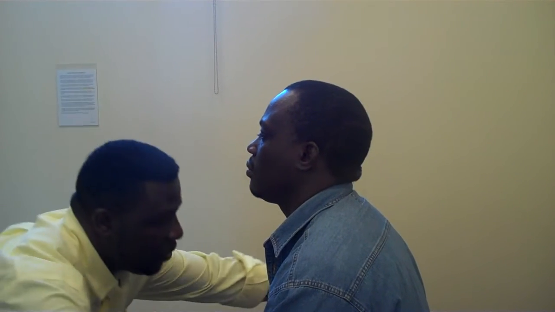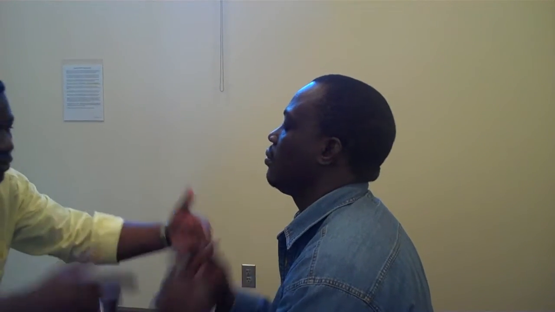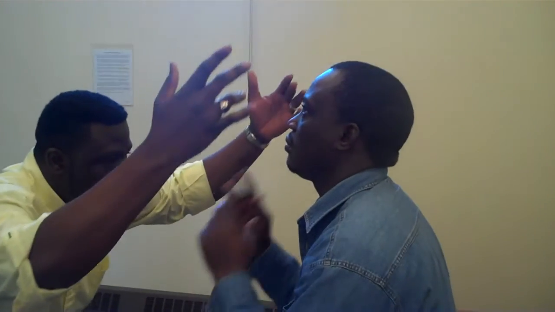We're also going to test the patient's visual field. I'm going to go from your back to your front, and when I'm coming, just show your finger once you see my hands. I'm going to move up, and I'm going to move down. The patient is able to see my finger coming from both directions.